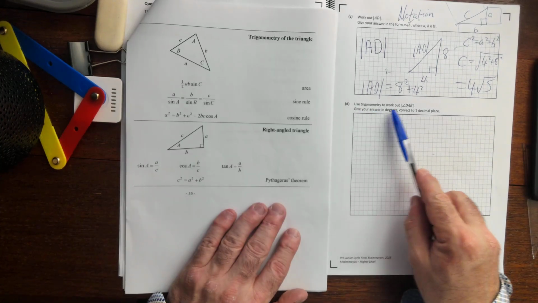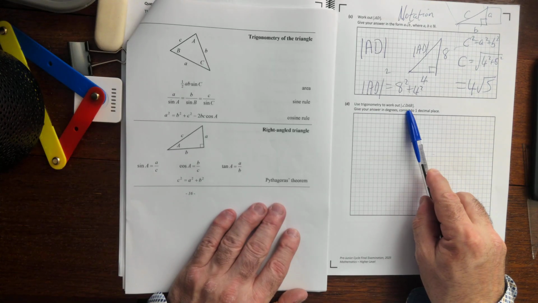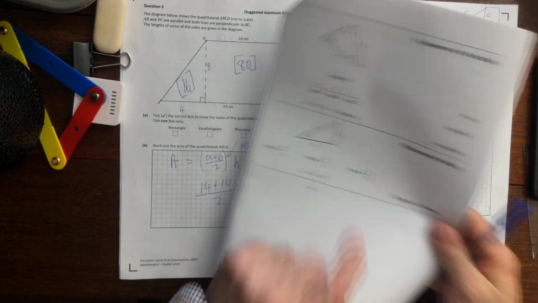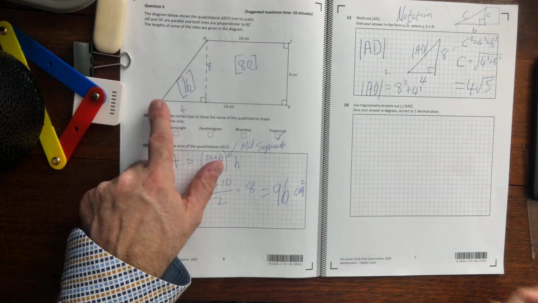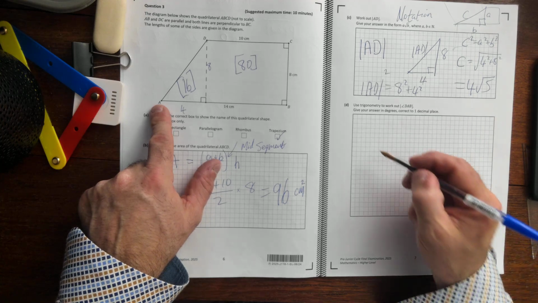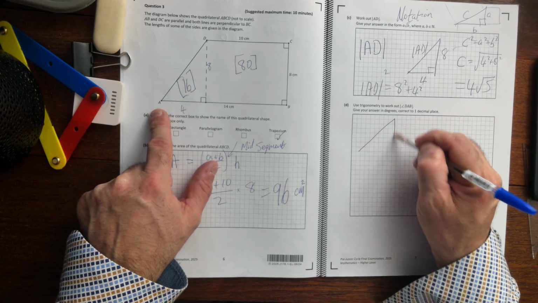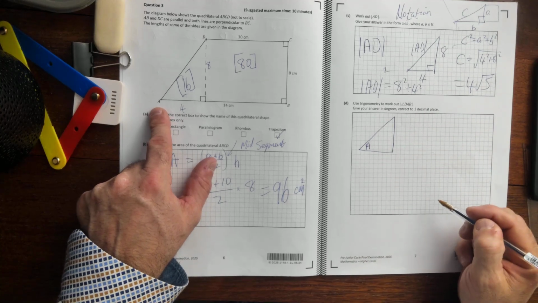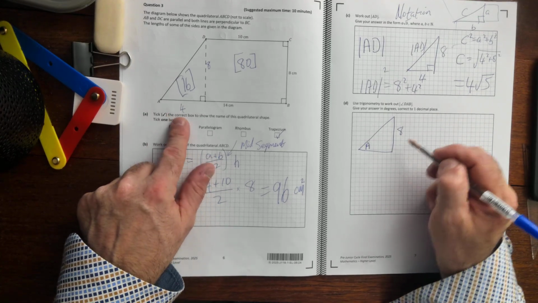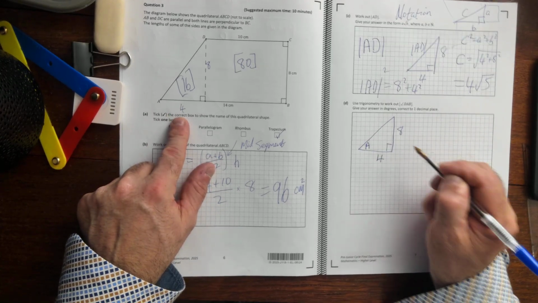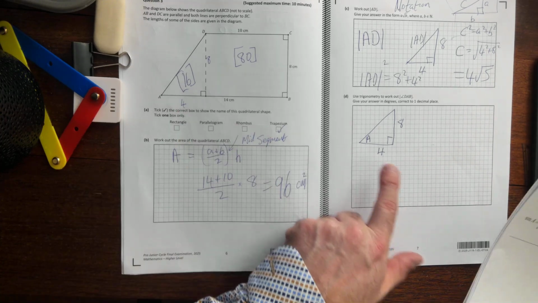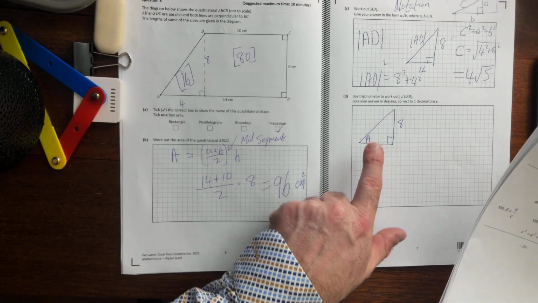Use trigonometry to work out angle DAB. I'm going to need this in a second, but first let's look here. There's angle DAB. Again, it makes sense to do our own little drawing here, but A is here, so I'm just going to call it A. I'm going to put 8 here, and I'm going to put 4 here, and I'm going to emphasize that it's a right angle. Now we haven't done this in school, but we did it very quickly.